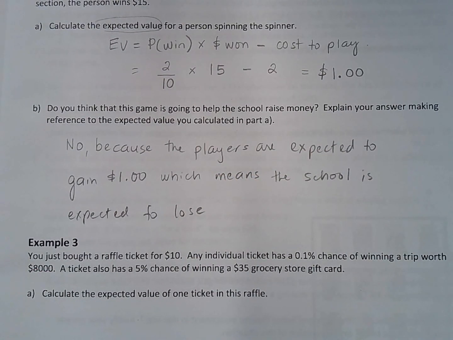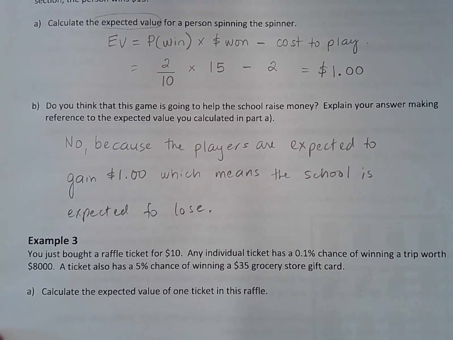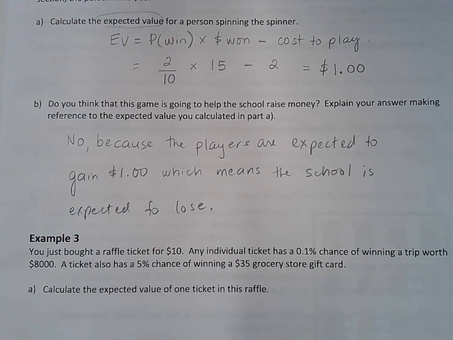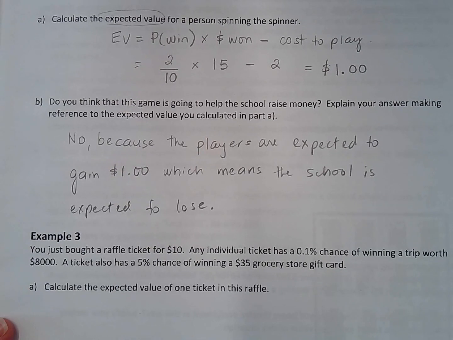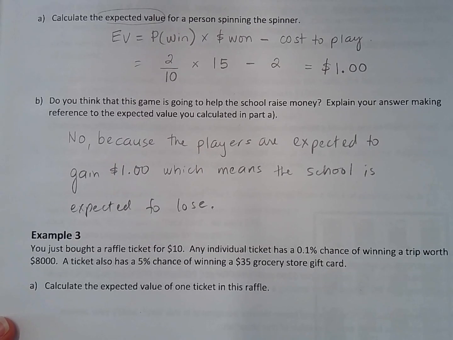So the student will gain from this game, but in that case, the school is expected to lose money. Is that okay? Good so far?